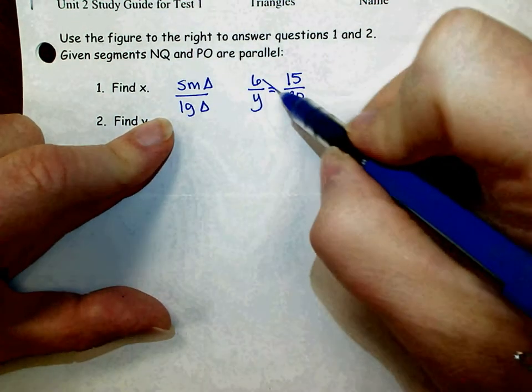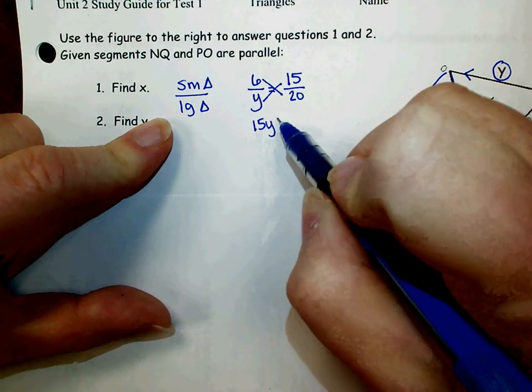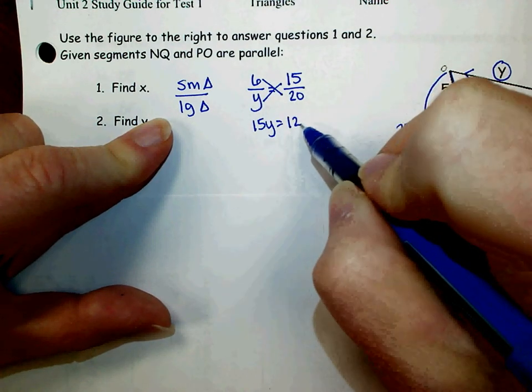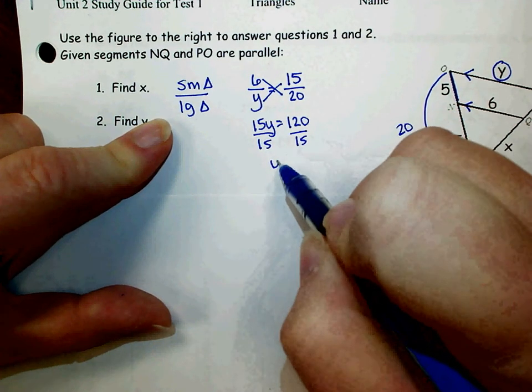So now I can cross multiply to solve. 15 times y is 15y. 6 times 20 is 120. And then dividing both sides by 15 gives us y equals 8.